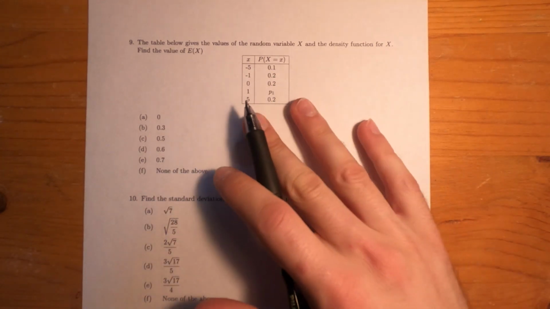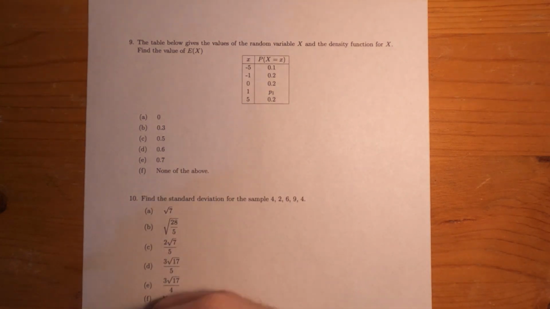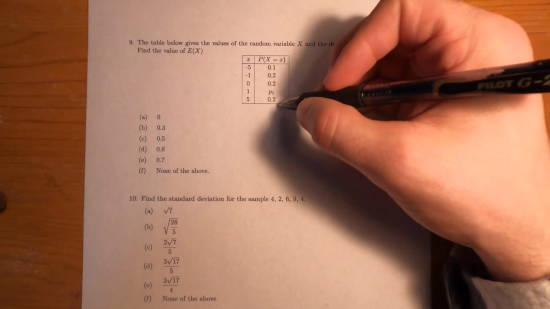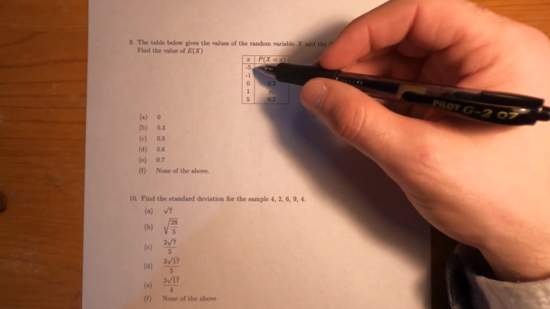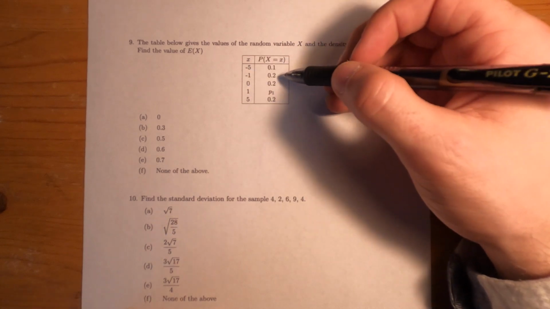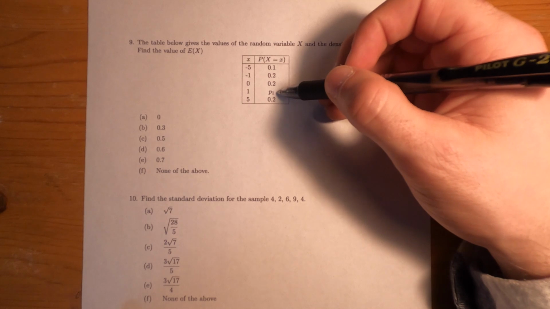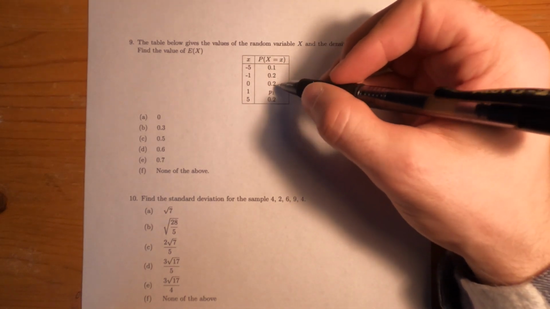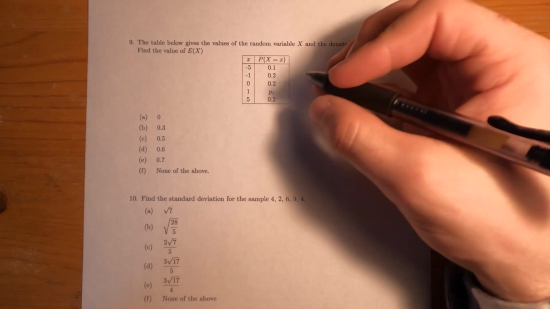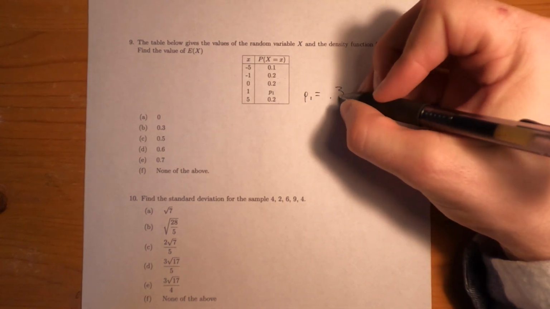So this is the value itself. This is the probability that the value will occur. In this case, the probabilities have to add up to 1, right? Because the event that's going to happen is one of these events. And so that means there's a 100% chance that at least one of them happens. So this adds up to 1. 0.1, 0.2, that's 0.3, 0.5, 0.7. So P1 equals 0.3.